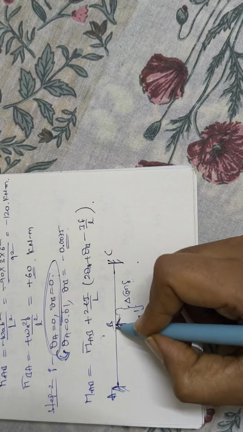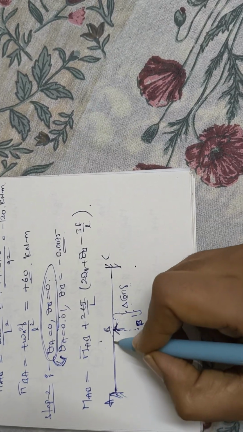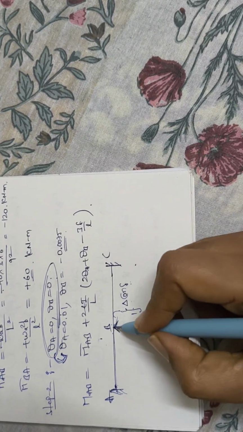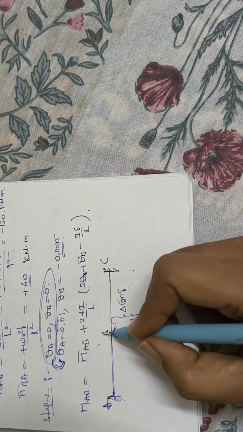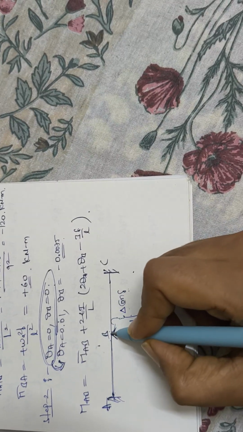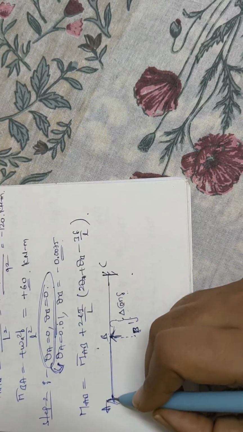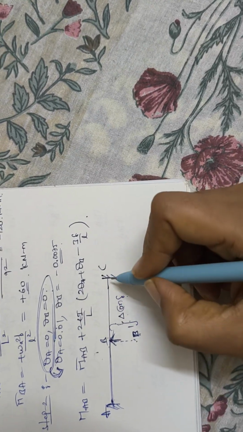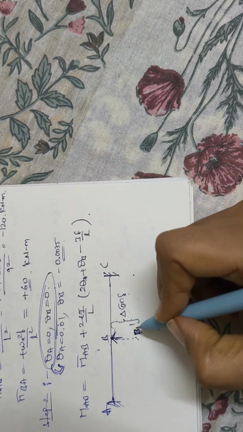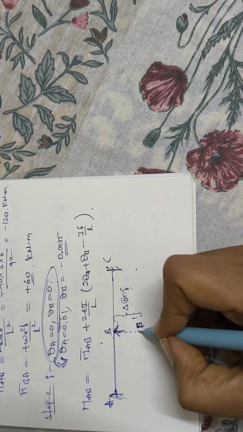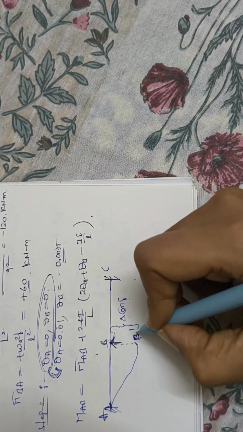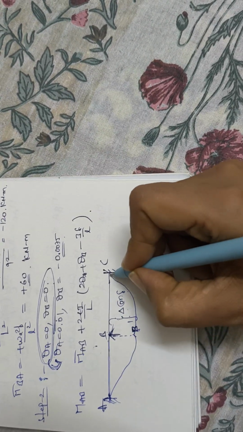So here A to B were joined with a single straight line, but now the B support is shifted to B dash. So you must join this A to this B dash and this C support to this B dash. I'm joining here.